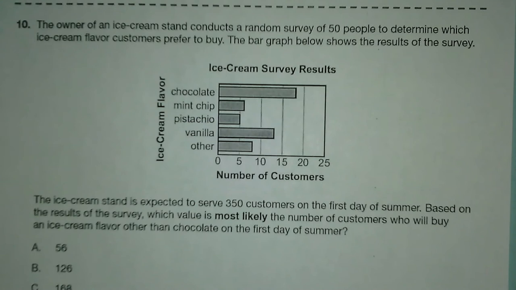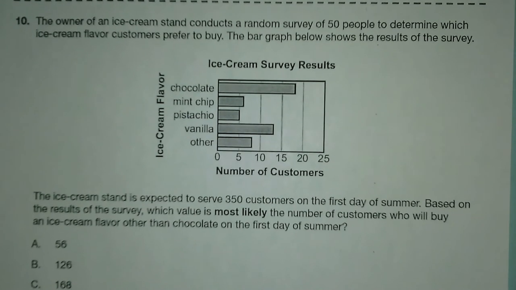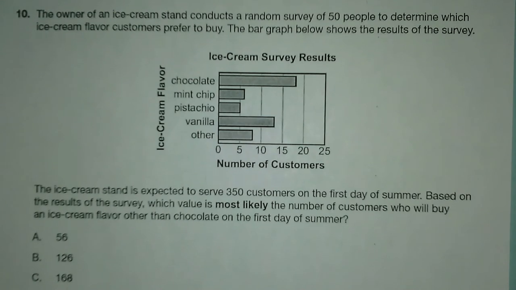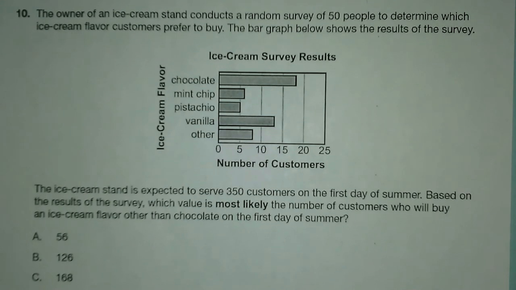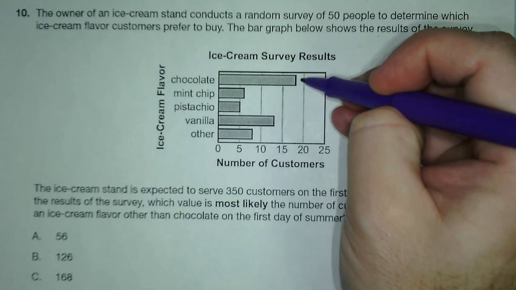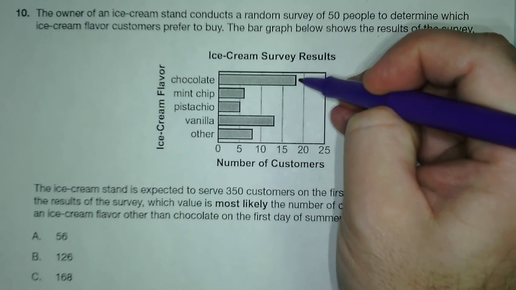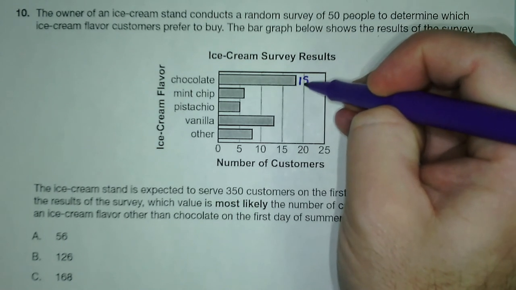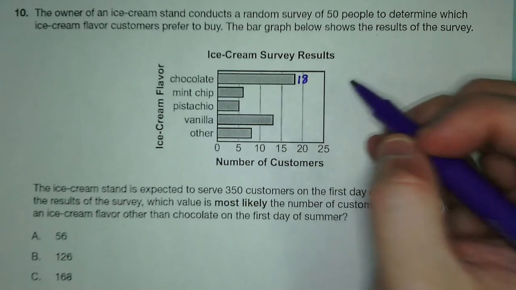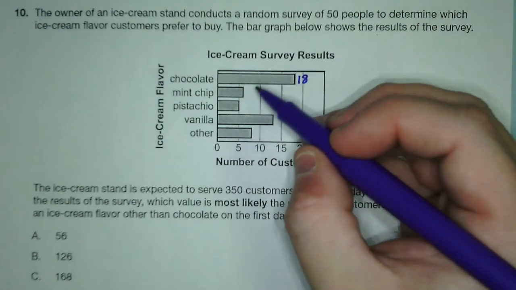Number 10. The owner of an ice cream stand conducts a random survey of 50 people to determine which ice cream flavor customers prefer to buy. The bar graph below shows the results. Okay, so according to the bar graph, what do you think that is? Let's go with 18. If not 18, then 17, but let's go with 18.